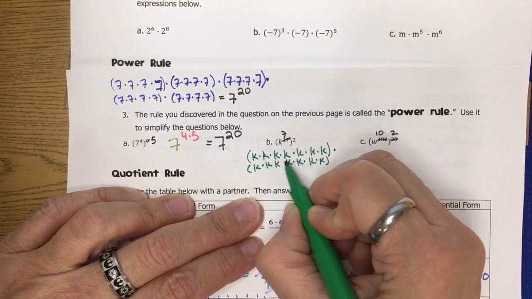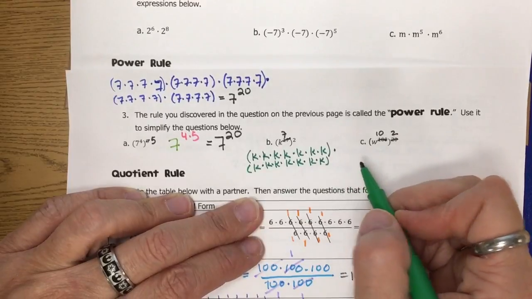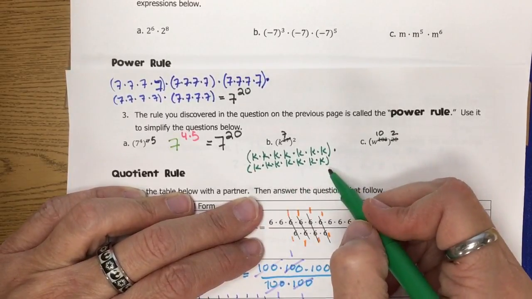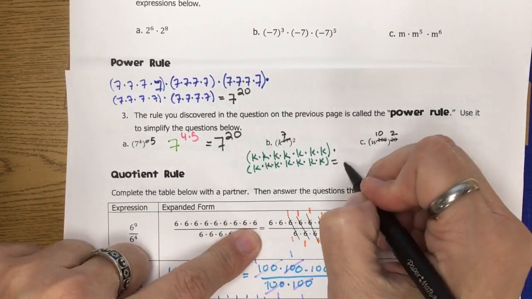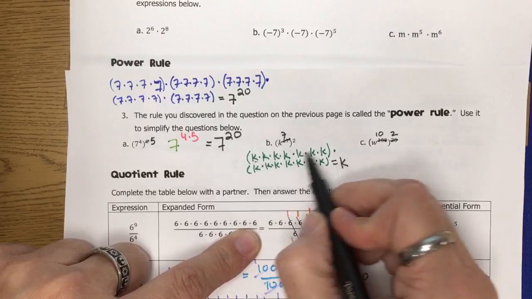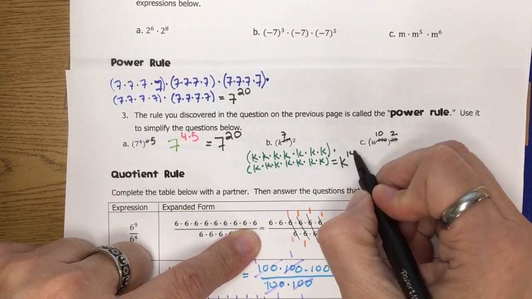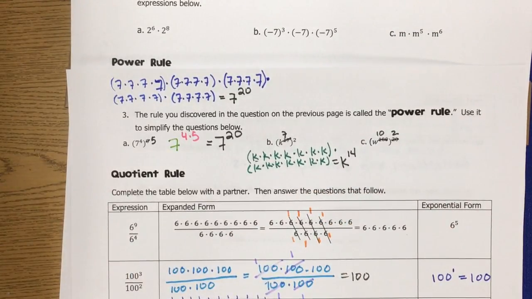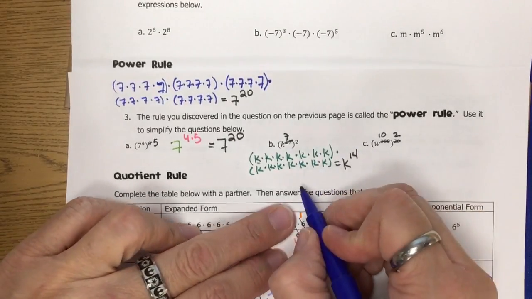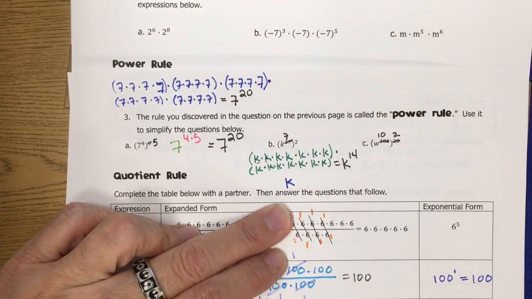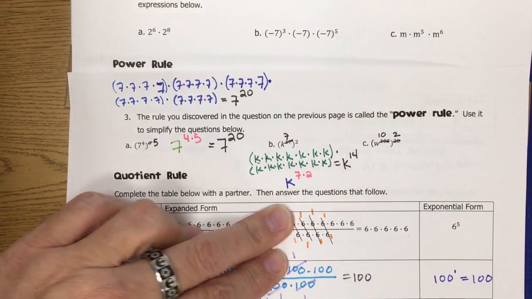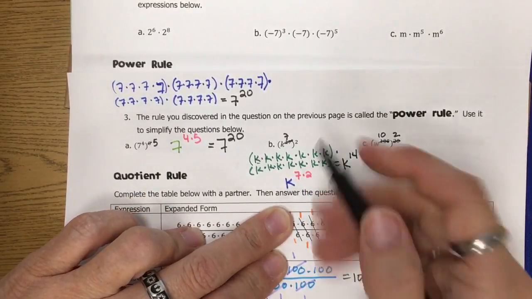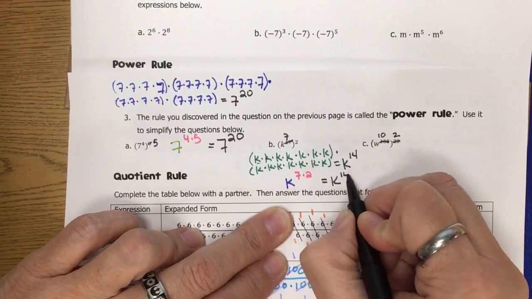Notice that I do have a multiplication symbol here. I'm not making it a quotient. I just don't have a ton of room, so I'm writing it down below. So that comes out to k to the, there's 7 here, there's 7 more, so that's 14. Or I could do it with the rule. So k raised to the 7 times 2 will get me k to the 14th power.